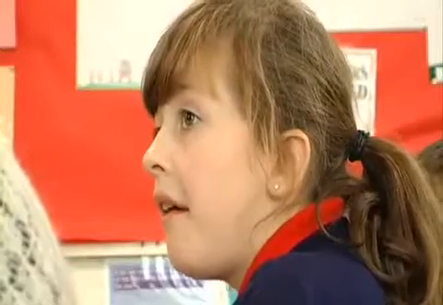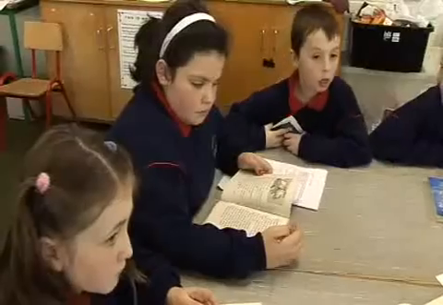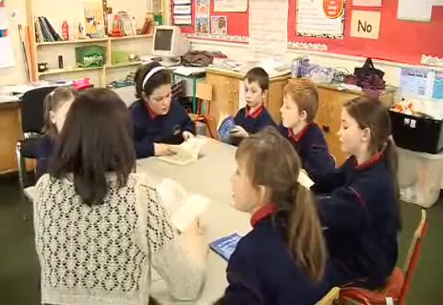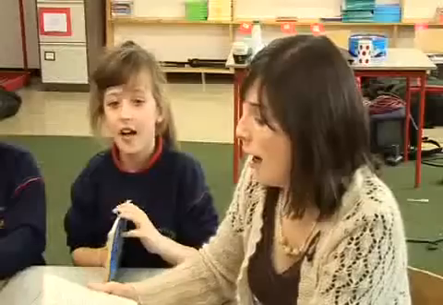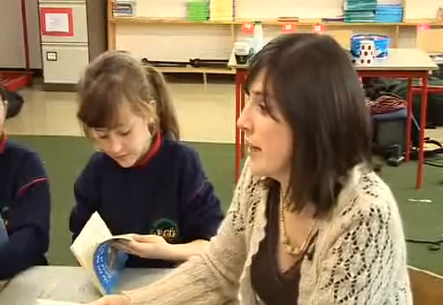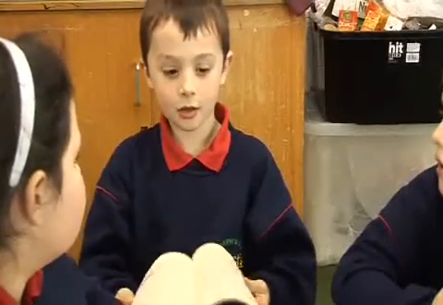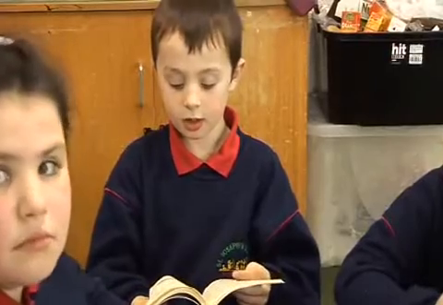Okay, another reason why we skim is to see if there's something we're looking for. You might be looking for a particular bit of the story, so you wouldn't read it all just to find that bit, so you skim to find the part you're looking for. I wonder, is this book going to be difficult to read? Sean? I think this book is going to be easy because the words are easy and there's lots of pictures in it.